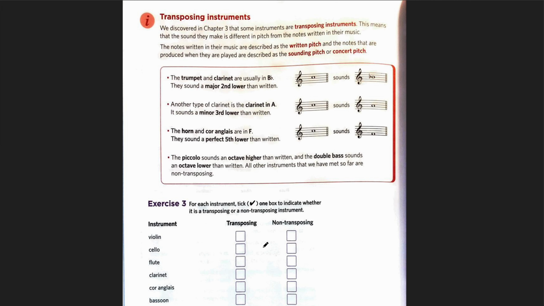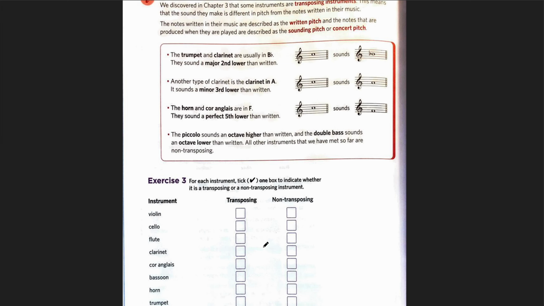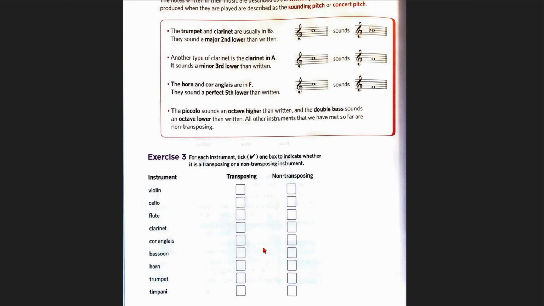Exercise 3. For each instrument, tick one box to indicate whether it is a transposing or a non-transposing instrument. So we can see that the violin is a non-transposing instrument since it's not mentioned in any of these. Cello? No, it's not mentioned. Flute?